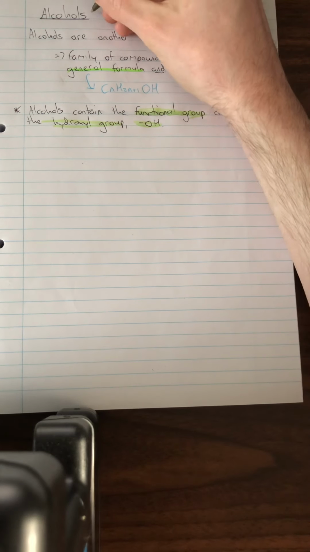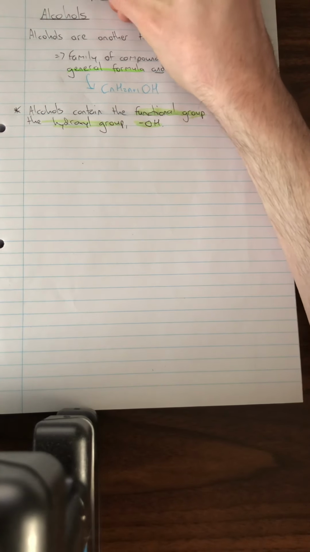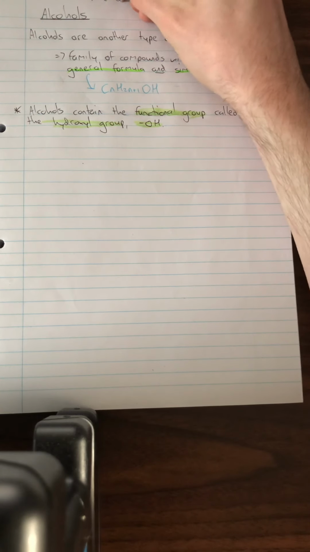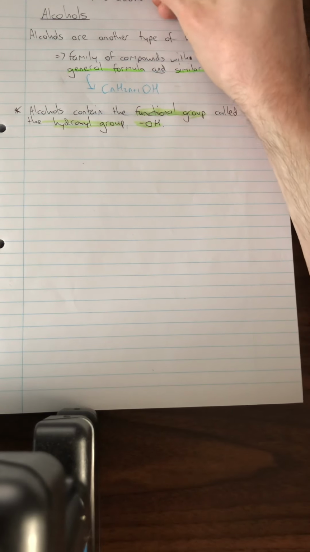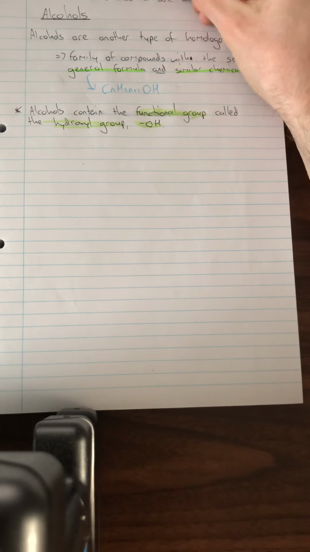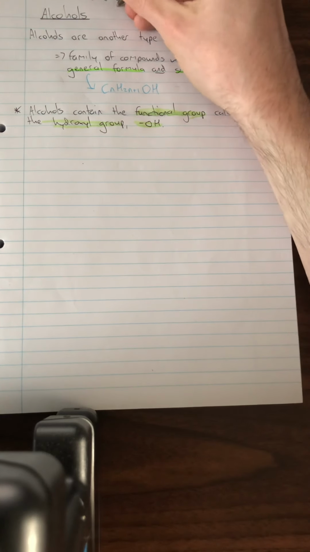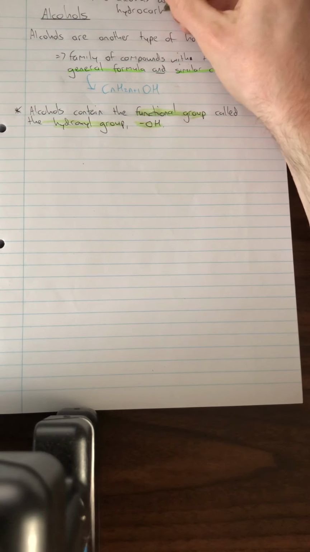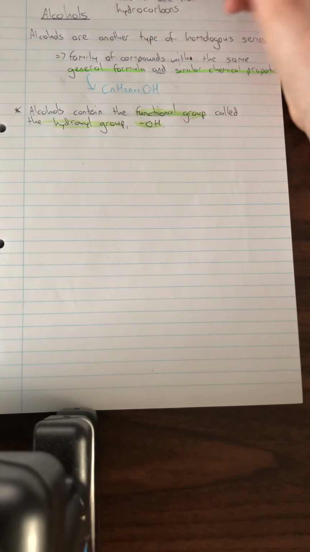Okay, now I just want you to make a wee note here. Note, alcohols are not hydrocarbons. Now we've done 3 hydrocarbons. We've done alkanes, alkenes and cycloalkanes.